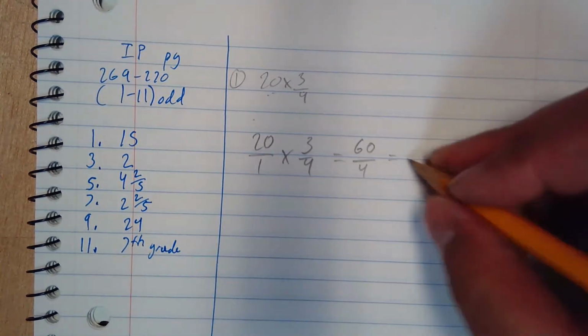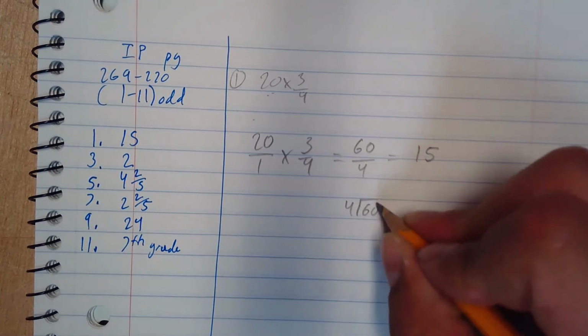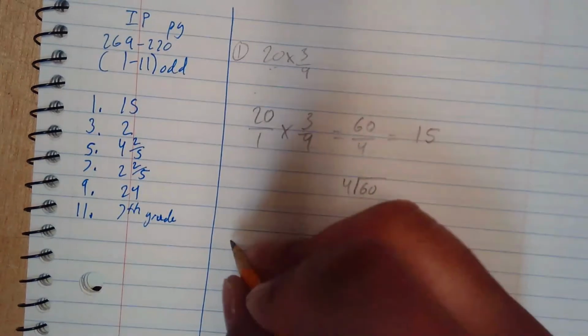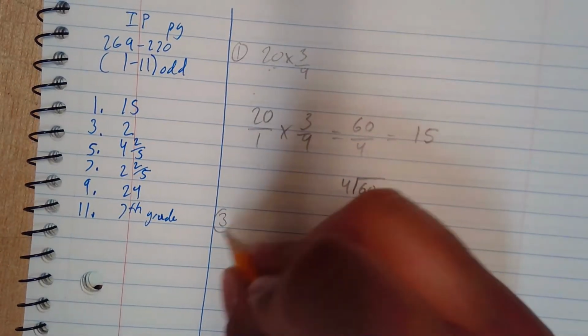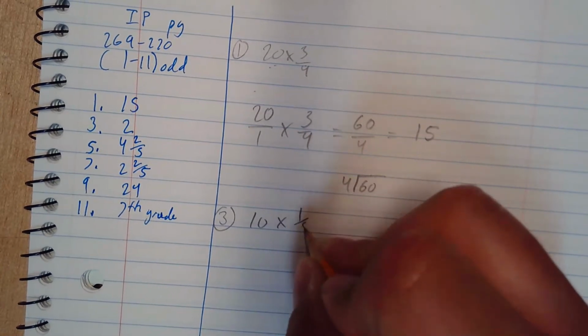And if you divide 60 by 4, you're going to get 15. Again, if you do the math, I'll let you try it out, verify that it's 15. I could be lying to you, but I'm not. It is actually 15. Number 3, 10 times a fifth.